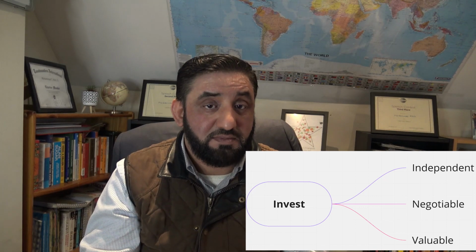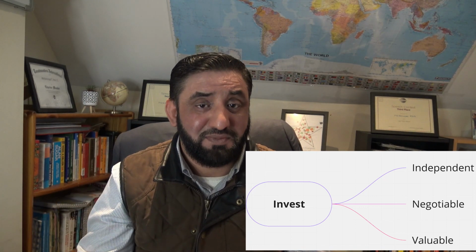V in INVEST stands for value. Every user story that we deliver should contain value. What we find these days is that 60% of the features delivered in apps, in software, are generally not used. So what a waste of money, effort and energy by the teams building these features that are never used. So let's make sure that when we are about to deliver any user story, that we can explain the value it will deliver to our end users.